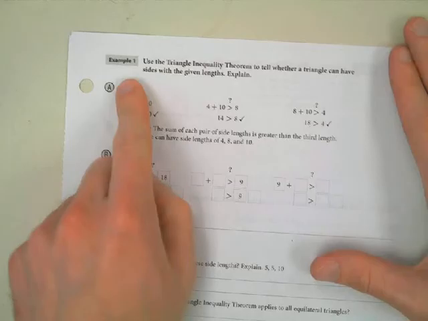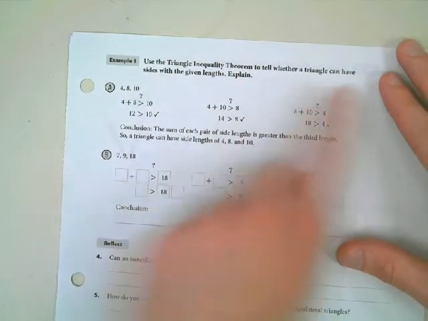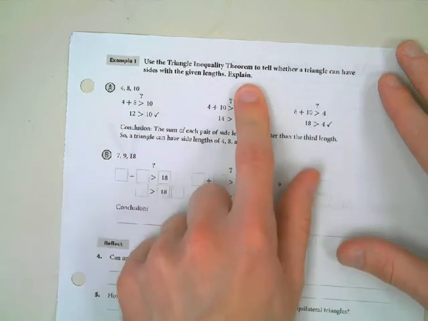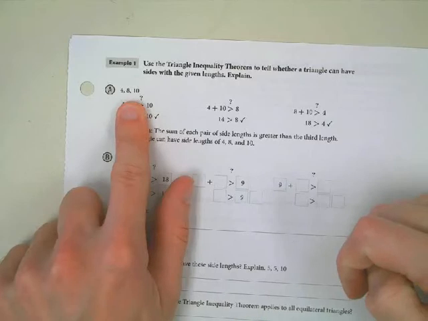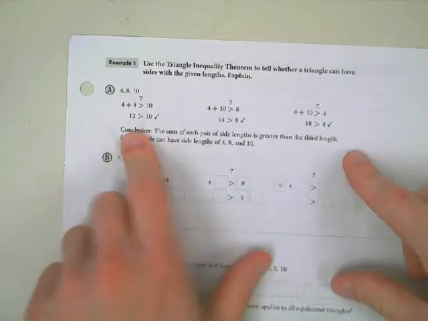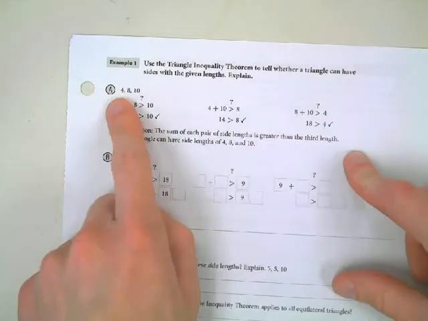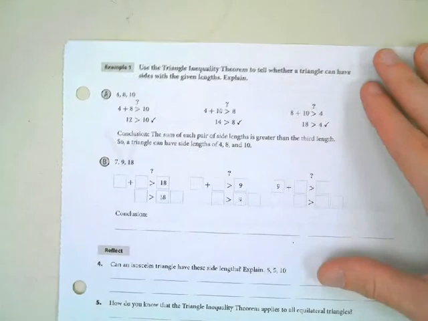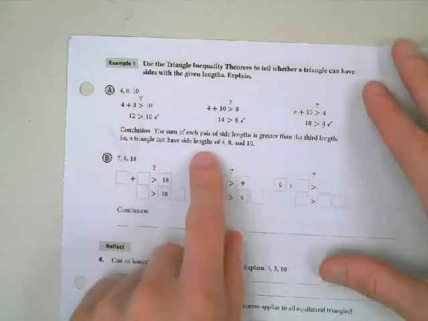If we look at the next page, we have some examples. Example 1 says, use the triangle inequality theorem to tell whether a triangle can have sides with given lengths. Explain. The example we're given here is 4, 8, and 10. So 4 plus 8, is that greater than 10? Yes. 4 plus 10, is that greater than 8? Yes. And 8 plus 10, is that greater than the third side 4? Yes. So the conclusion: the sum of each pair of side lengths is greater than the third length, so a triangle can have side lengths of 4, 8, and 10.